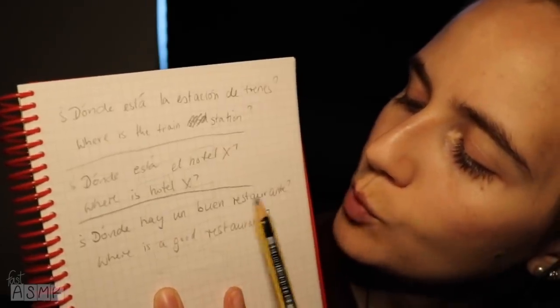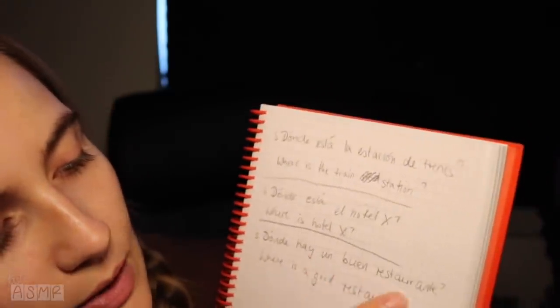Where is a good restaurant? ¿Dónde hay un buen restaurante?